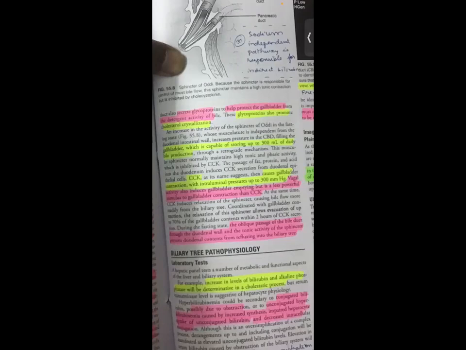During fasting, the oblique passage of the bile duct through the duodenal wall and the tonicity of the sphincter prevent duodenal contents from refluxing into the biliary tree. So when the patient is fasting, the sphincter will be in a contracted state. So duodenal contents won't pass to the biliary tree.